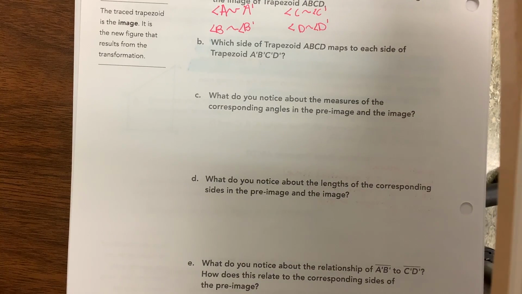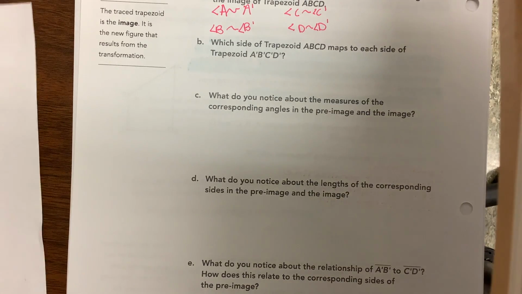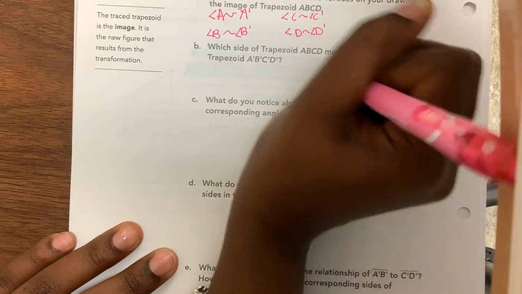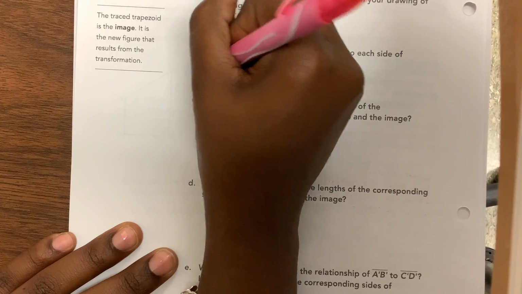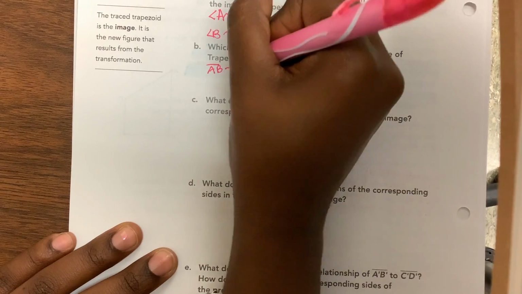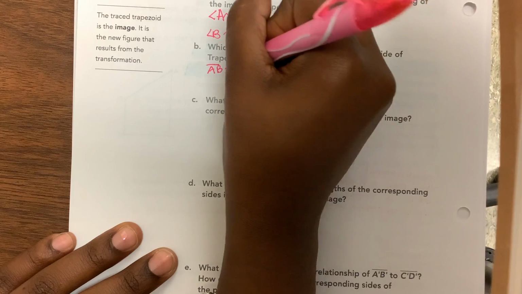Looking at B, it says which side of trapezoid ABCD maps to each side of trapezoid A prime, B prime, C prime, and D prime. Go ahead and pause the video and try to do that yourself, please. All right, so we should have side AB goes with A prime, B prime.